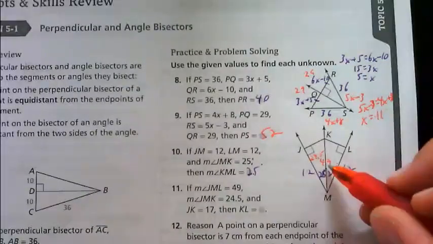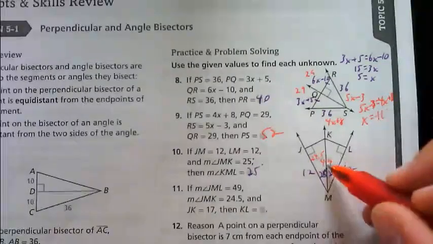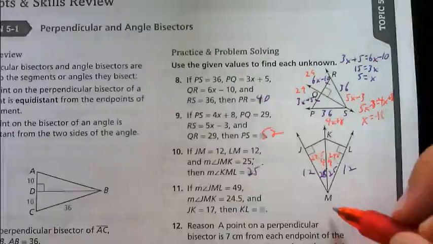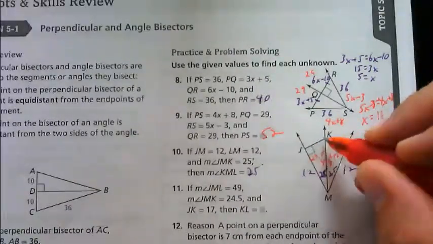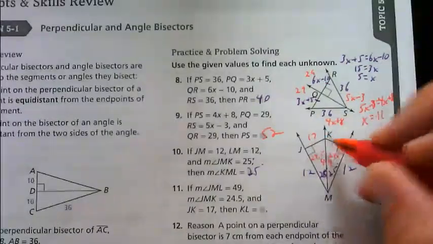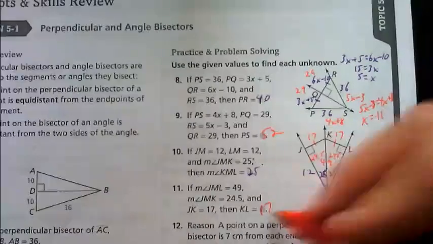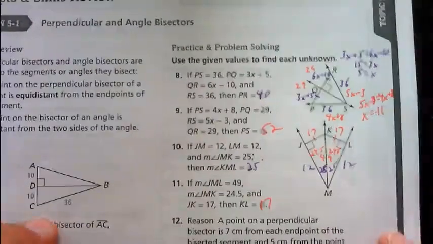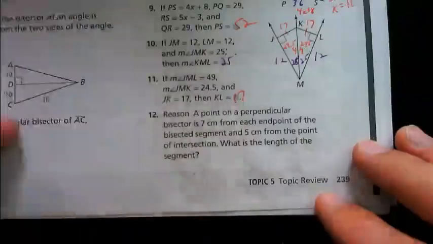So knowing that and knowing this, we can say that if this is half of that, this must be the other half. Therefore, these lengths must be congruent. And they told us that JK is 17. So those two would also have to be congruent. This has to be 17. So again, there's lots of different ways you can be given information on that type of diagram, but it's all about which ones are congruent.